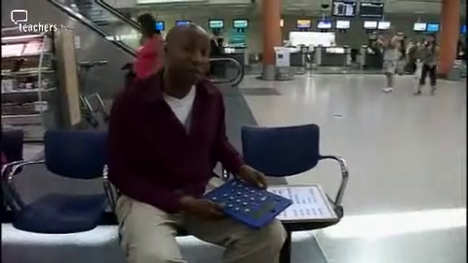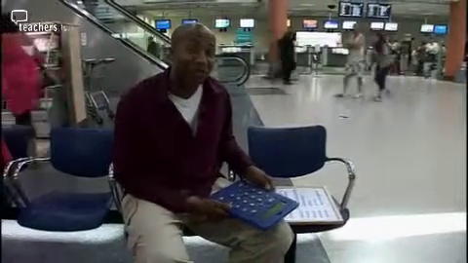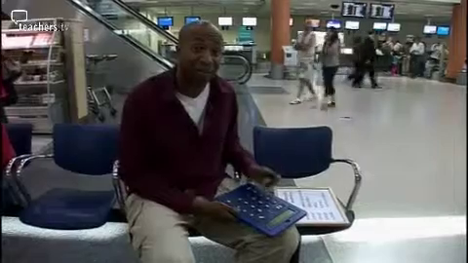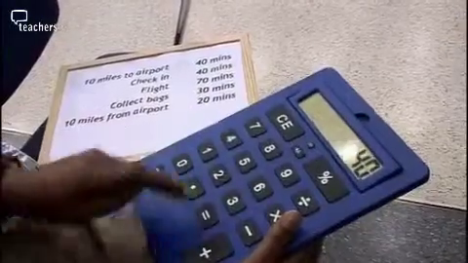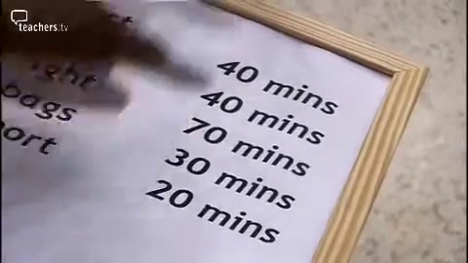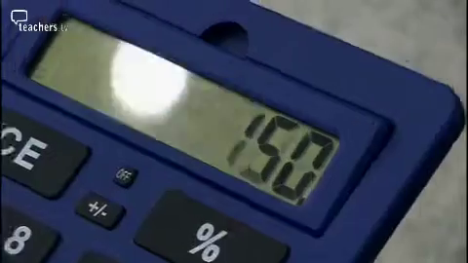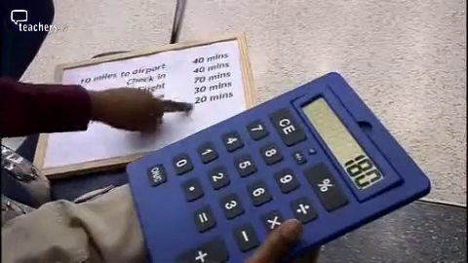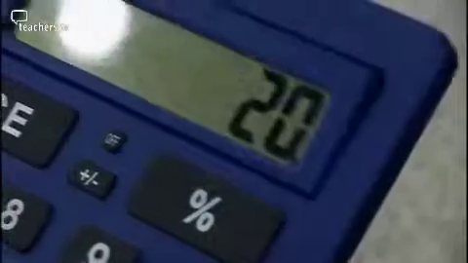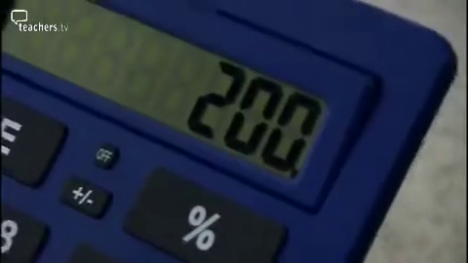The average speed of the whole journey is the 240 miles divided by the total time, which is 40 plus 40 plus 70 plus 30 plus 20, and that gives me a grand total of 200 minutes.